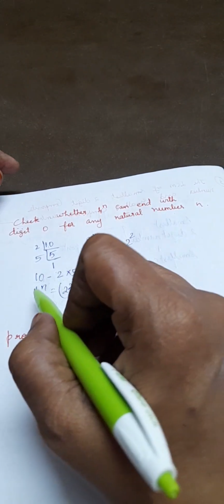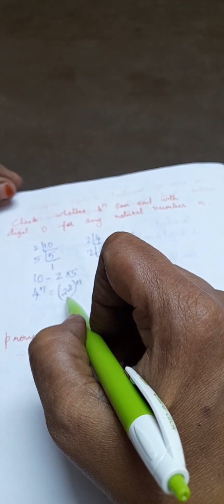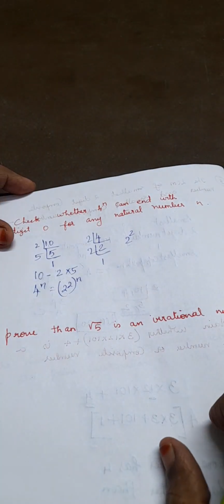And for a number to end with 0, it should have the factors 2 and 5, whereas 4 has only 2 as its factor. Hence, 4 power n cannot end with 0.